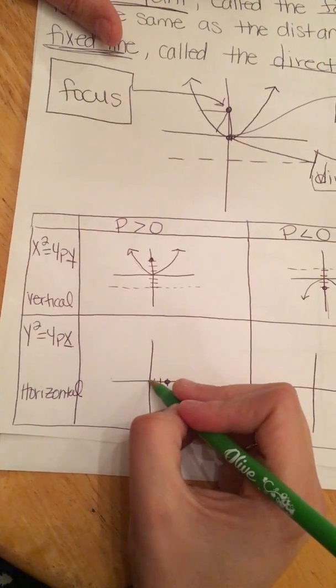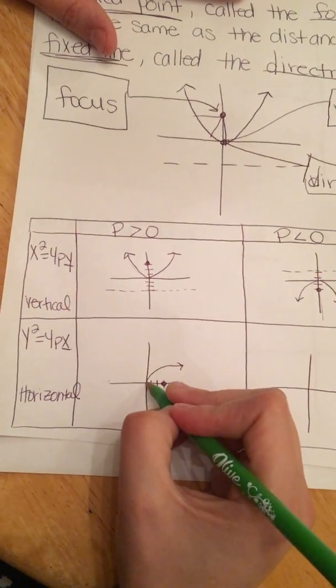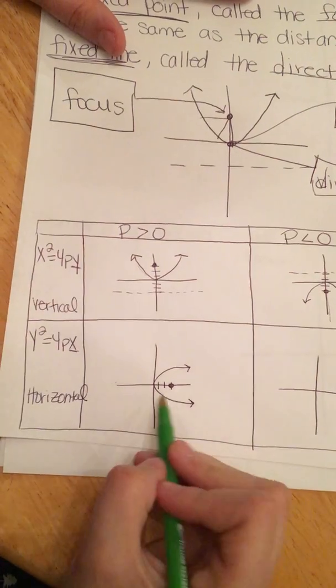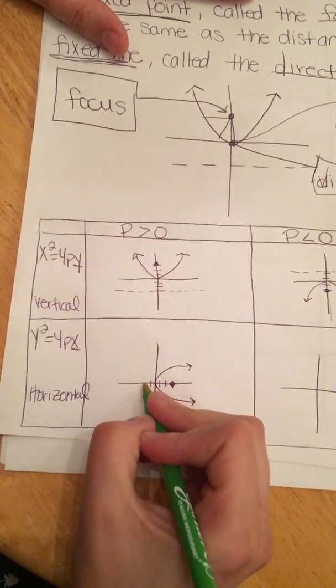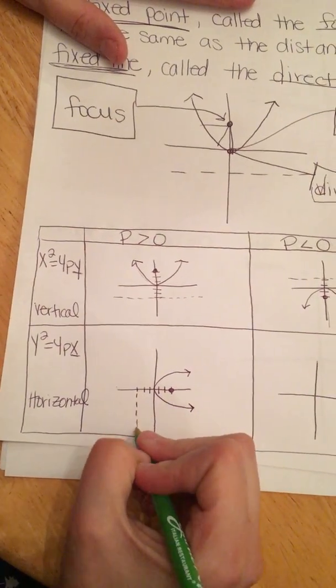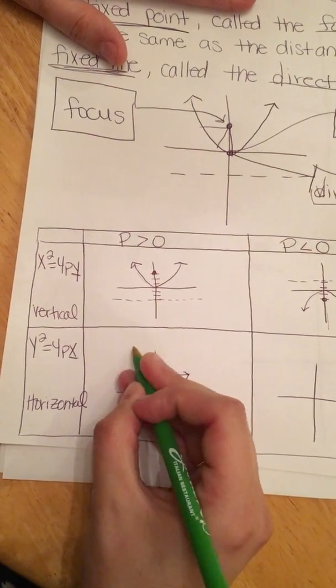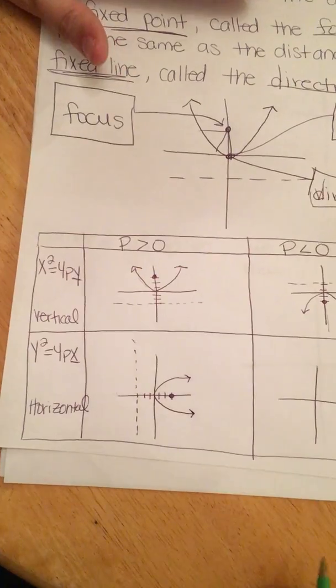And then, of course, you want your parabola to hug that, which means the directrix, again, is just the opposite. So if I moved 3 to the right, I'm going to move 3 to the left and draw that directrix. You could probably guess that last one. So go ahead and start this.